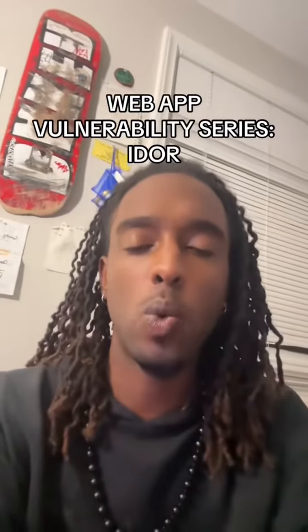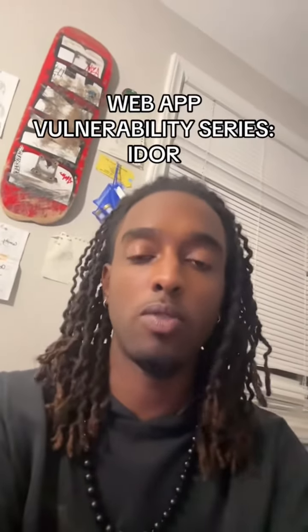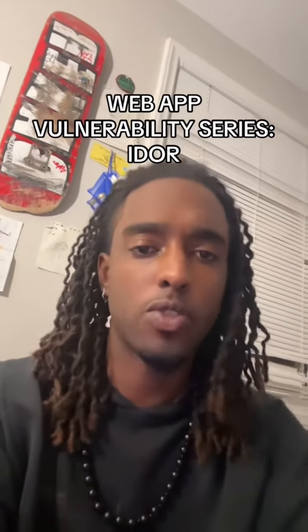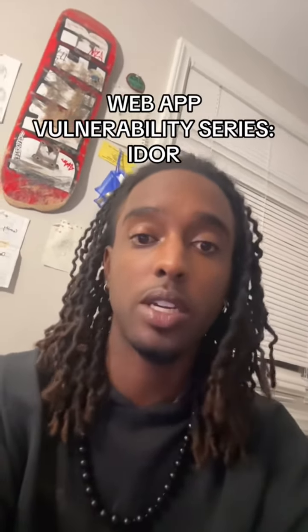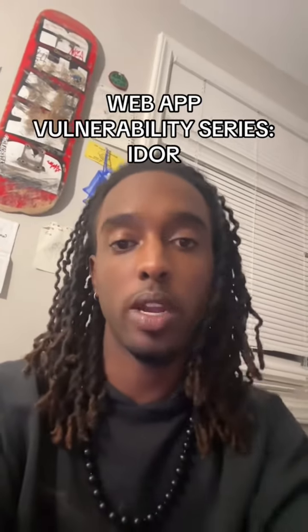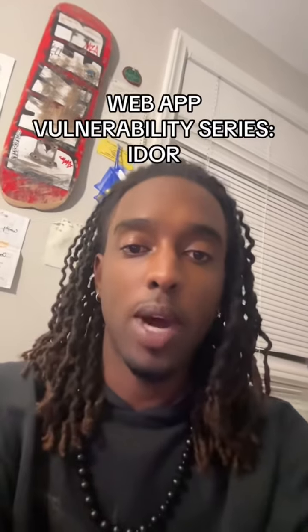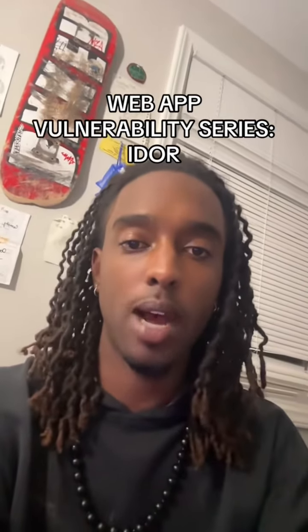Okay, so what are web application vulnerabilities? A vulnerability is essentially a misconfiguration or a weak configuration in some part of software or hardware, depending on what you're testing. This missing, weak, or incorrect configuration can give you access to things you're not supposed to access. And today we're going to be talking about IDORs, Insecure Direct Object References.